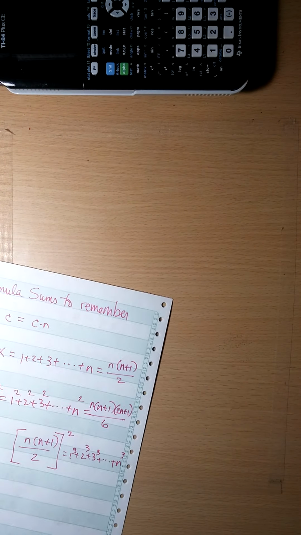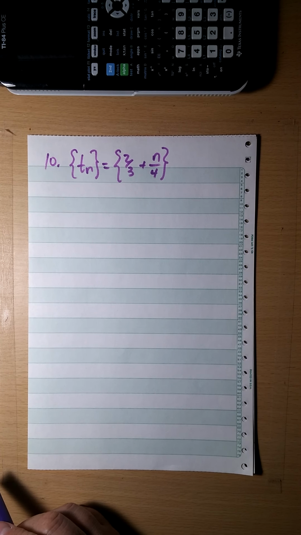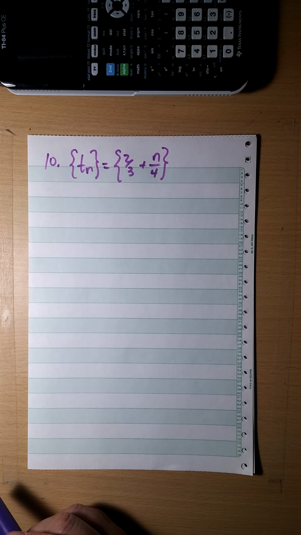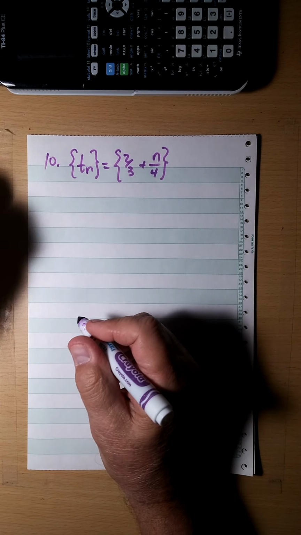Well, let's get a new sheet of paper. So here's a problem. They want us to show that this sequence is arithmetic, find the common difference, and write out the first 4 terms. We're going to do it in reverse order. First of all, write out the first 4 terms.